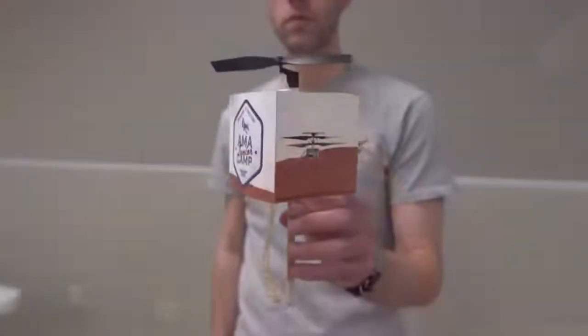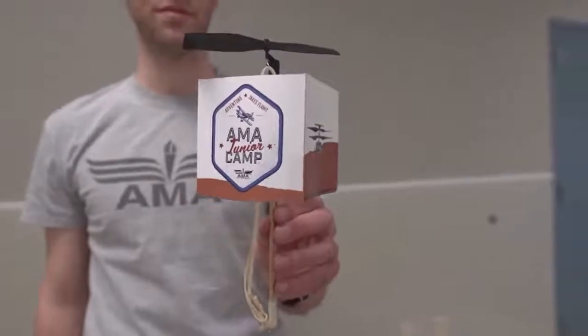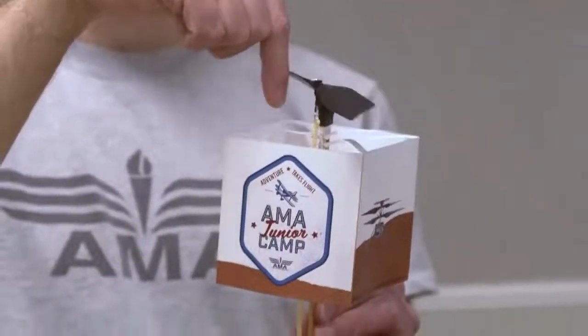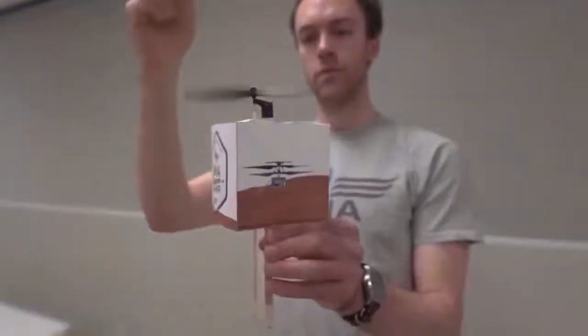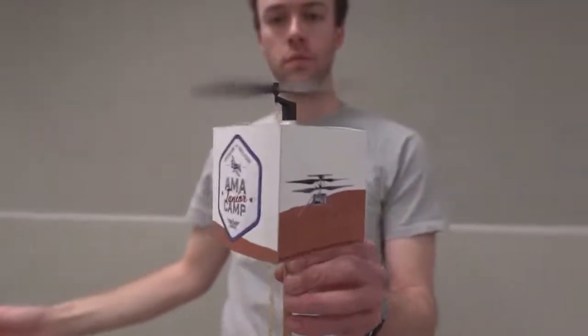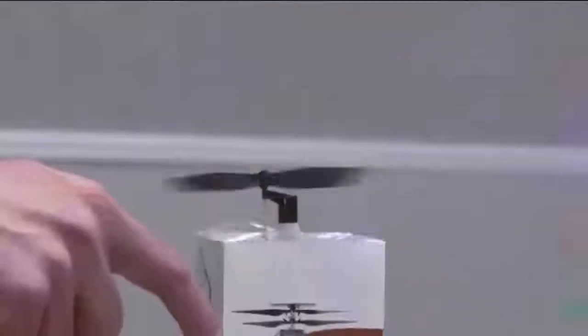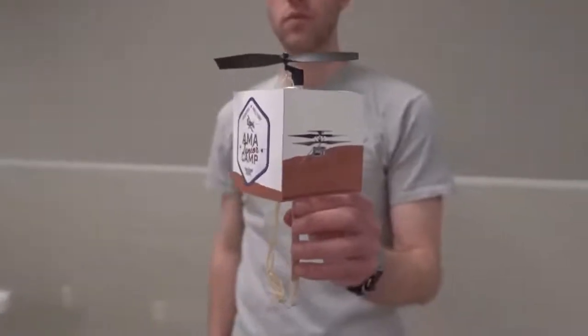So today we are going to be building our own model version of that Ingenuity helicopter, all right? Which is actually going to be a little bit simpler than you might think. We have included in the AMA Junior Camp flight pack a kit that you can use to put it together. I'm going to show you how to do that. But if you don't have an AMA Junior Camp flight pack, we made this template that we're going to be using available for free online at AMAflightschool.com and or AMAflightschool.org, excuse me.